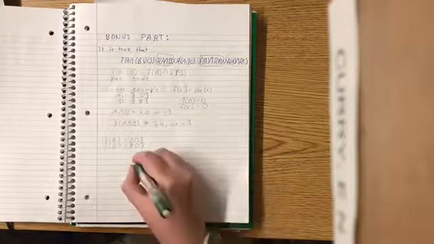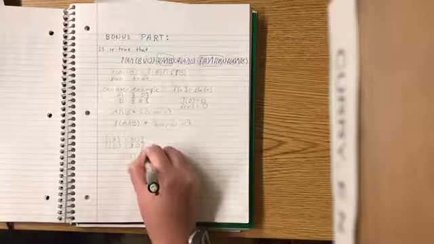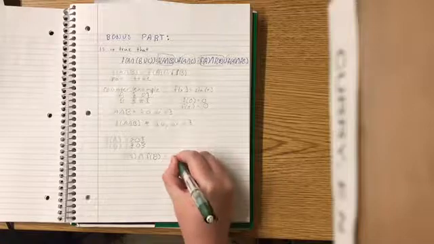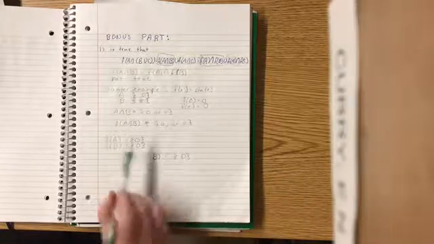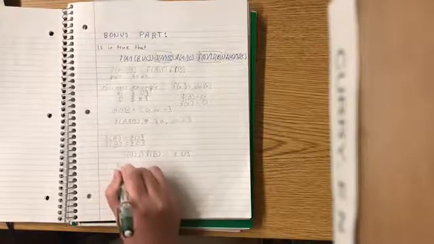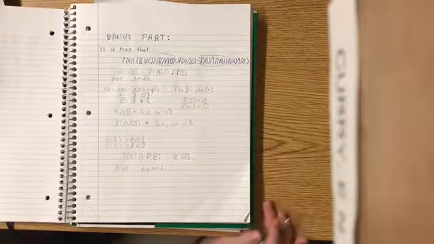That means that f of A and f of B includes 0. And since this includes 0 and this one does not include 0, they are in fact not equal. So that's just a fun little example to show.